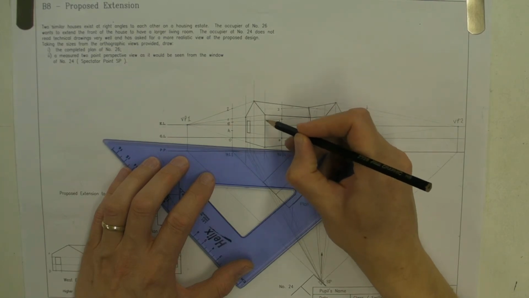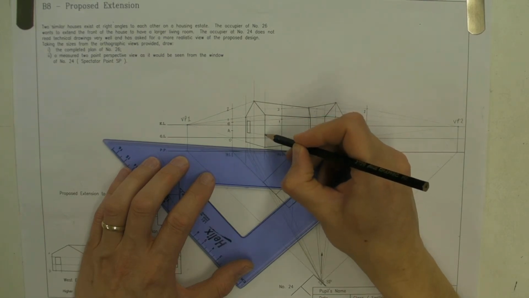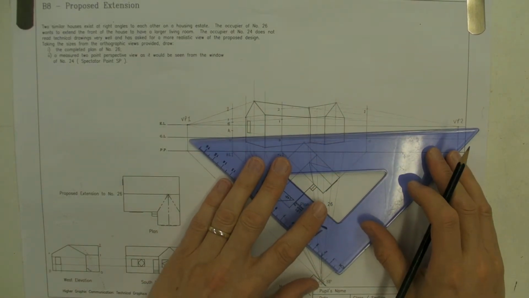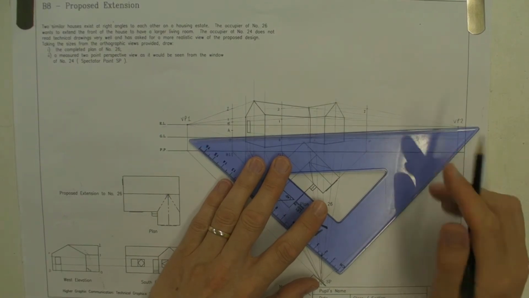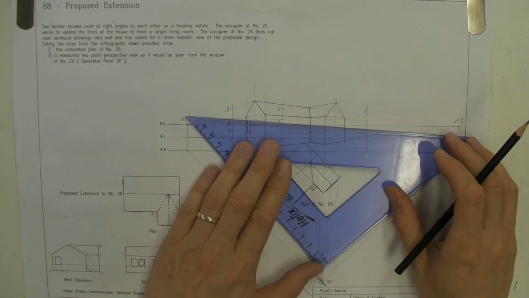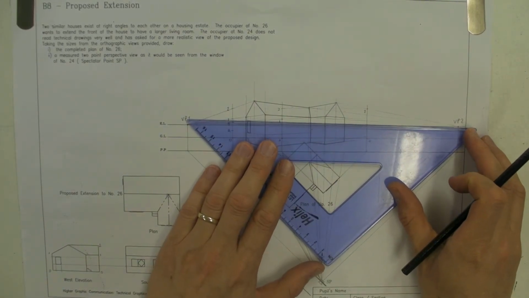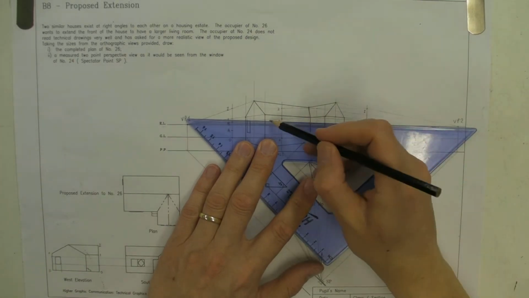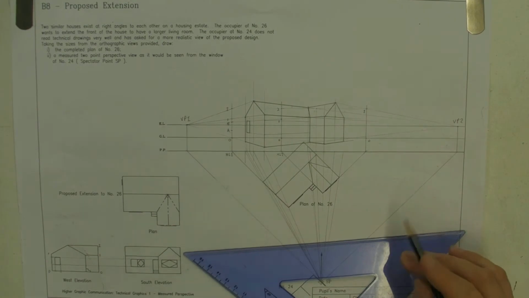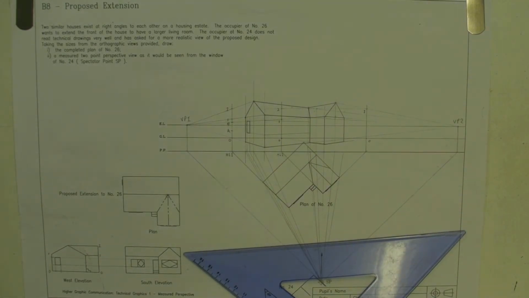Okay, so you get a couple of points there and there. Then you use vanishing point 2 to project it round the front face. There. And there. So you've got your heights of the front window on this face here.